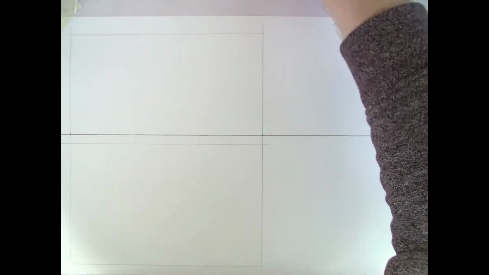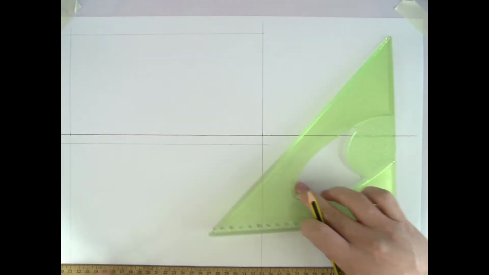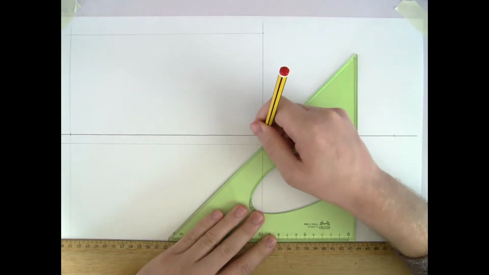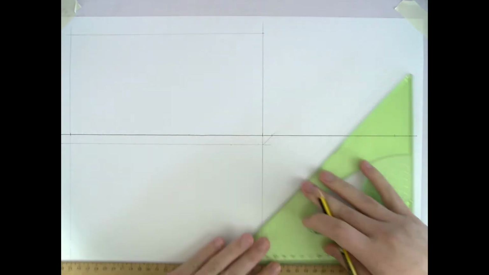And now the end view needs to go on the right hand side, as we said already. So taking your lines at 45 degrees.